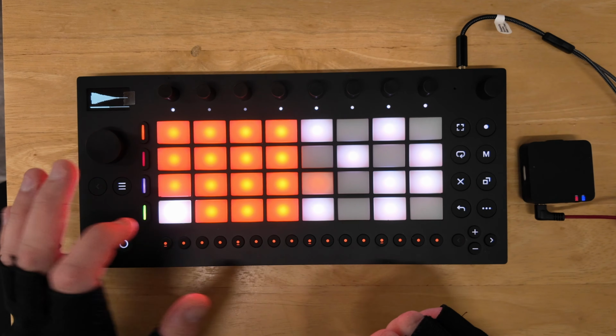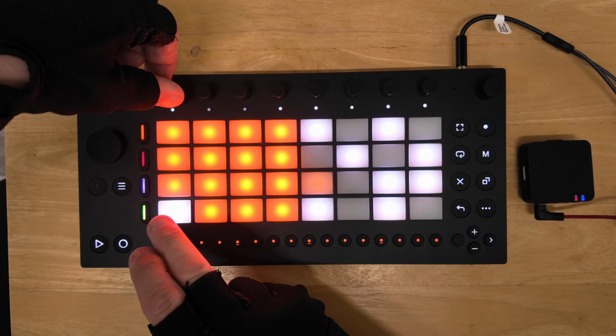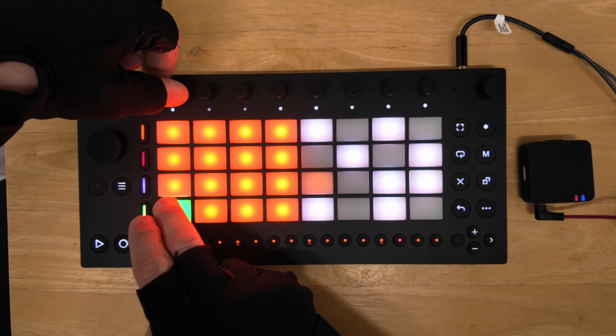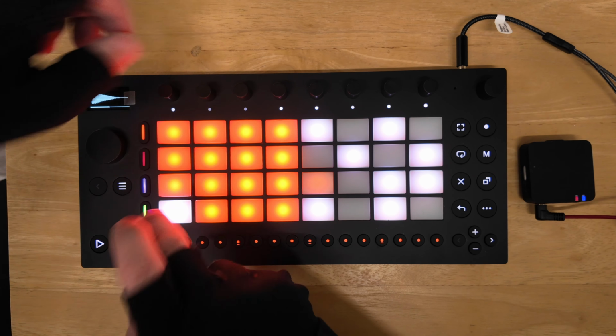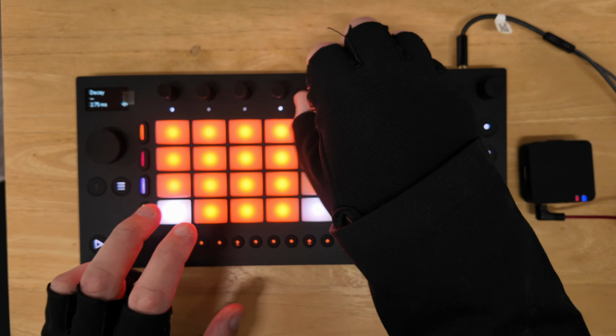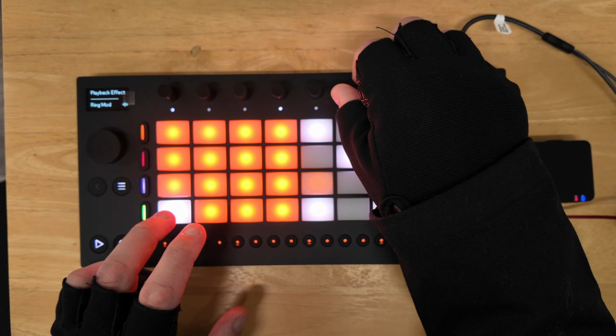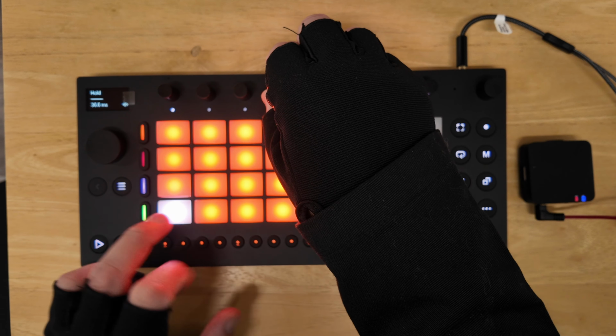Okay, so I think we still need a bass drum. Oh man, I made this so complicated. So let's see. Let's transpose this. And then we'll shorten this. Oh, there's other effects that we can do. Okay.